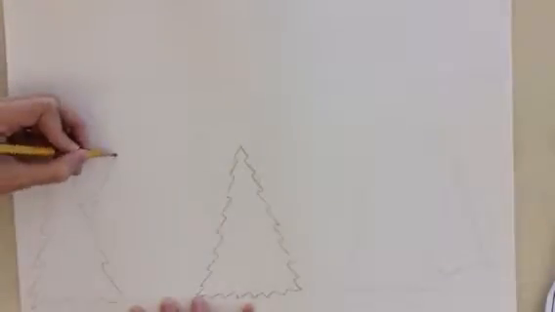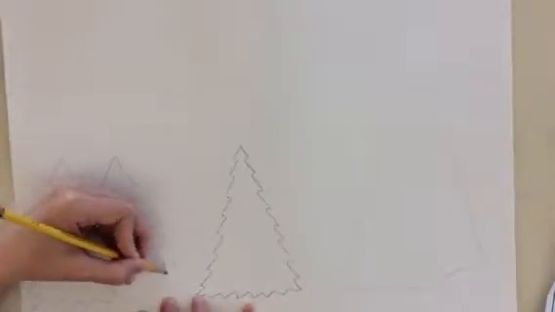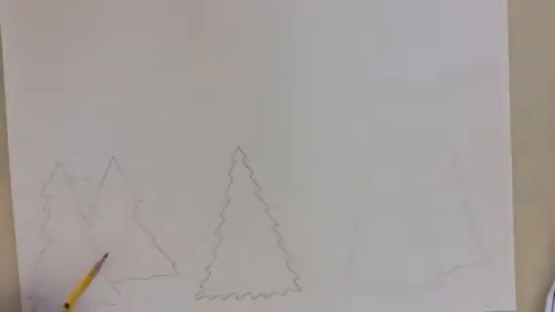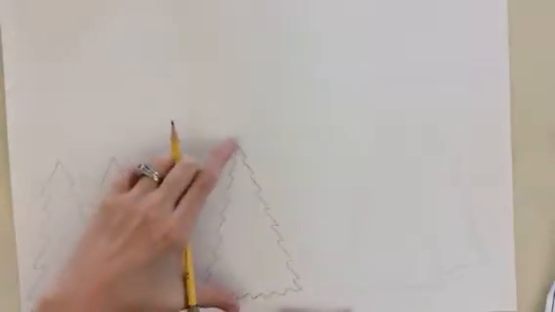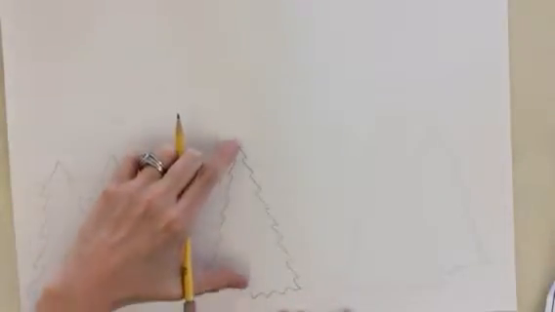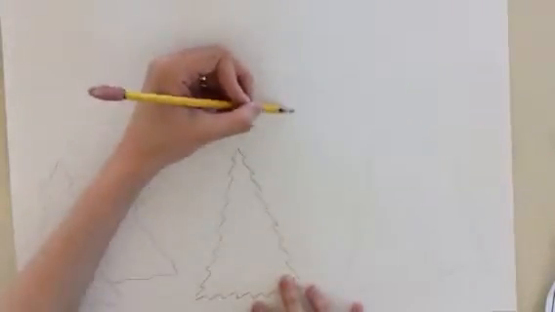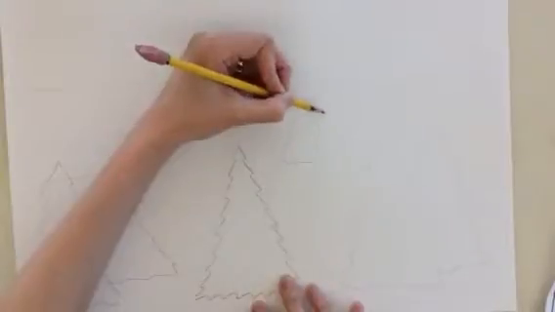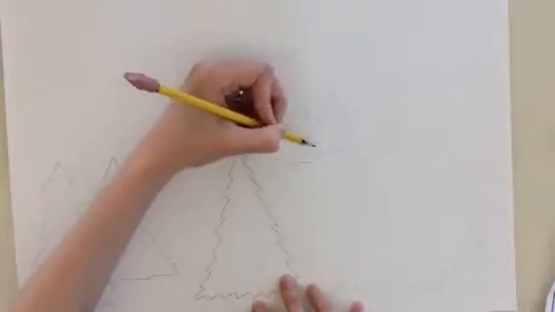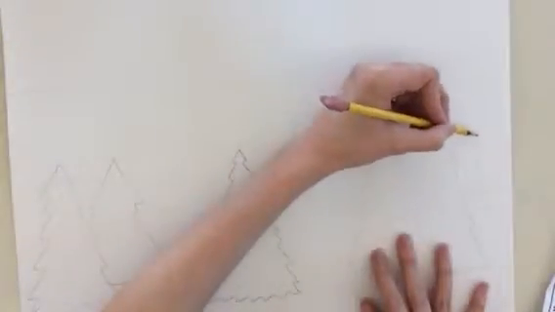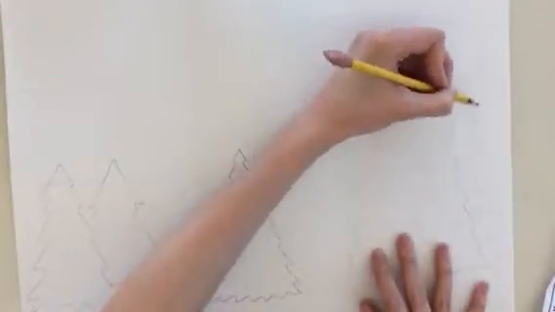trees here. Okay, overlapping. And so now I have my trees in the foreground. Now I want to do my trees in the middle ground. So these are very big, so maybe think about making them about half the size. Okay, remember that overlapping your trees, having part of the one tree covered by another, is another feeling that's going to give you that sense of depth.